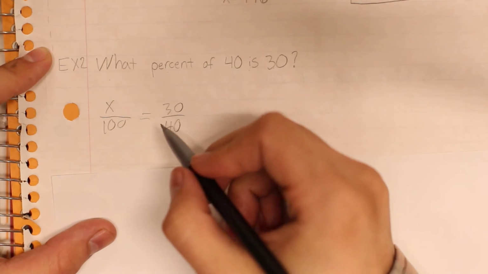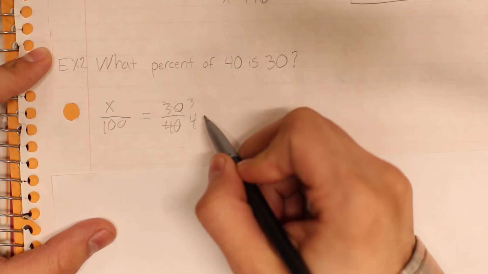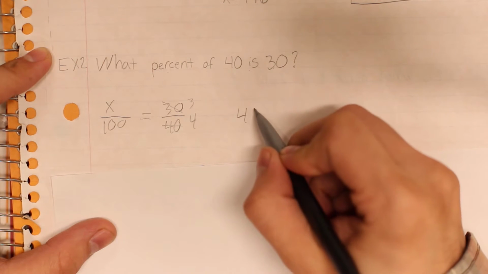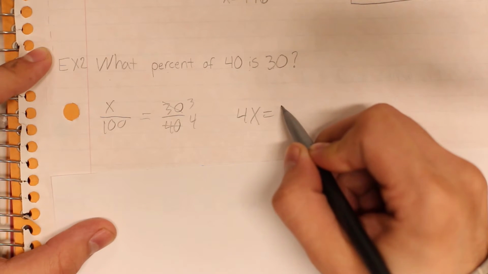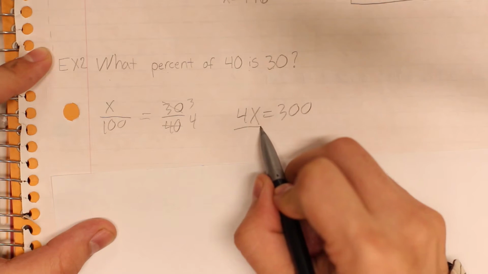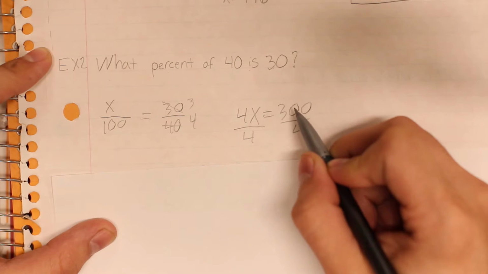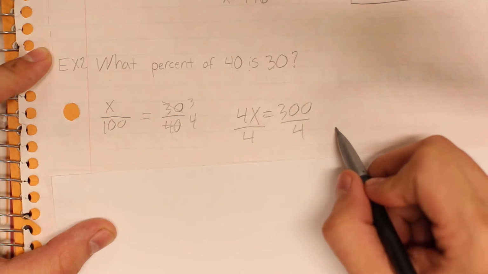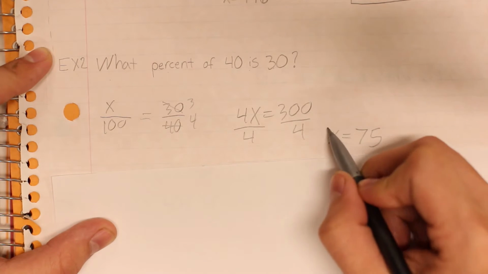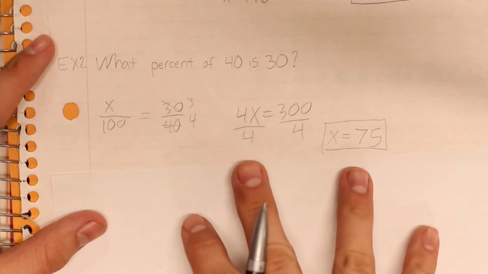If you were to reduce, you could reduce this to 3 over 4. You could cross multiply, and you would end up with 4x is equal to 300. Then we need to divide by 4. Well, 300 divided by 4 gives us x is equal to 75. And that becomes our answer. Okay? All right, moving on.